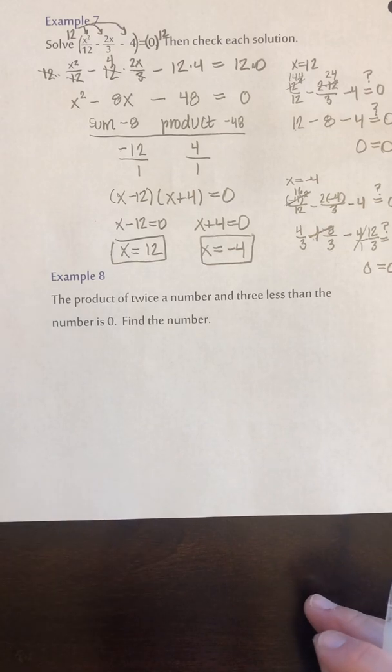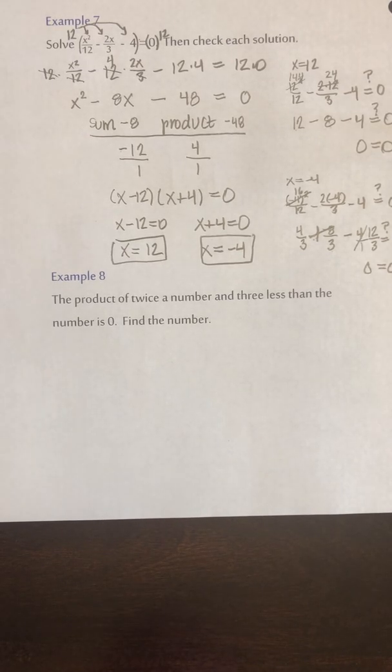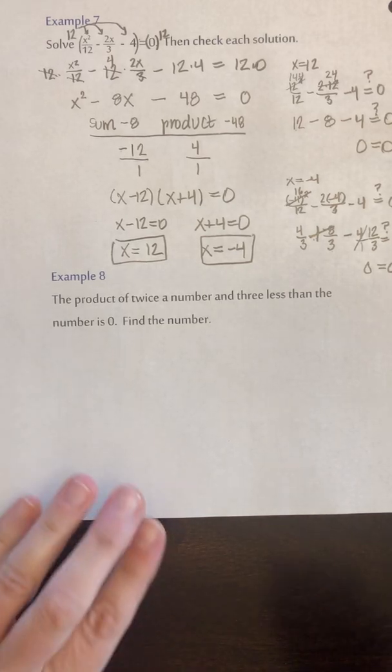All right, examples 8, 9, and 10 are all word problems, so let's take a look. Now remember, we've been working on word problems a lot this year. We always start by defining our variable, saying what we want x to represent, or a different variable if you choose. So let's read this problem together. It says the product of twice a number and 3 less than the number is 0, find the number.